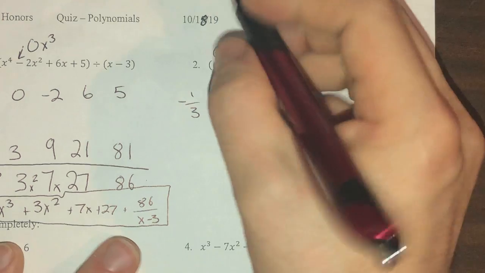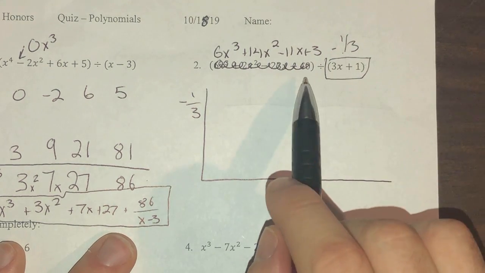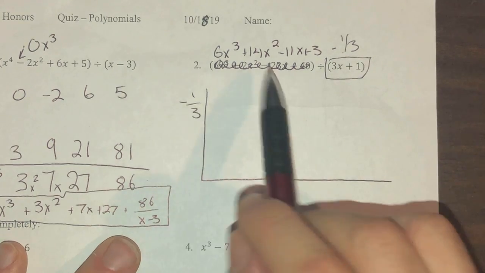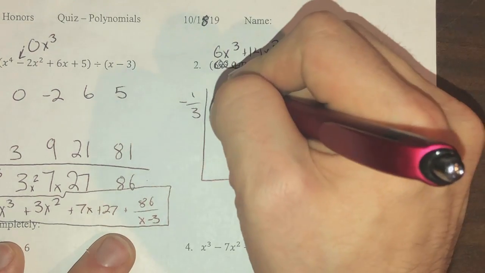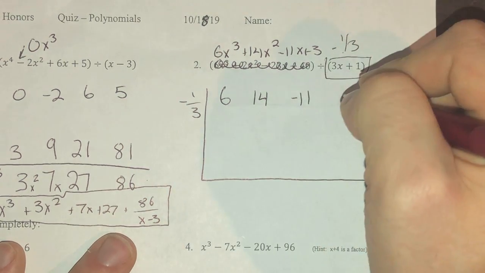However, when we have a coefficient in front of the x, that is going to affect the answer. Again, you want to cancel this second term out. That's what goes there. So I copy my coefficients: 6, 14, negative 11, 3.